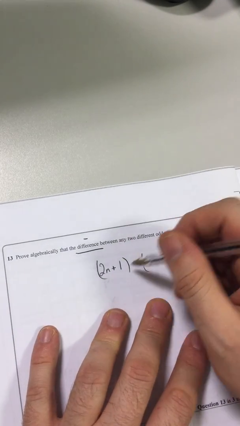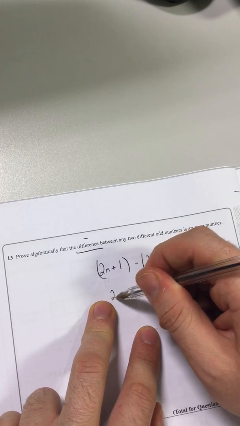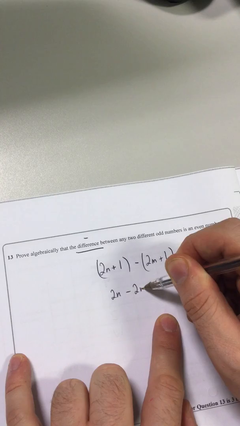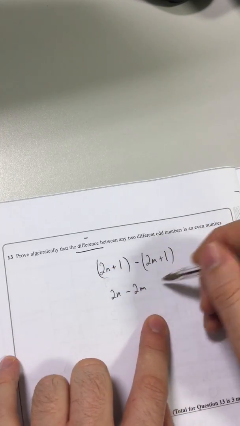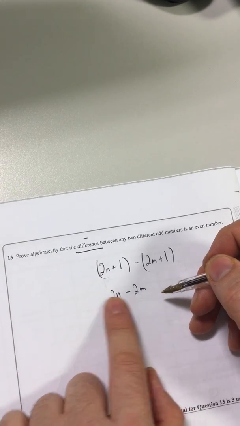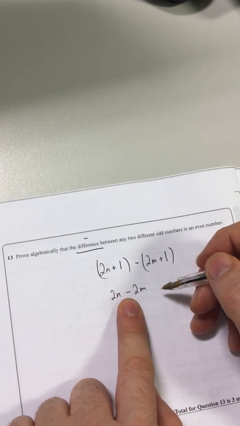So 2n, we can't take away 2m from it, so that's going to have to take away 2m. The 1 take away the 1 is going to be 0. So that's what I'm left with. Now that in itself proves that it's even, okay?